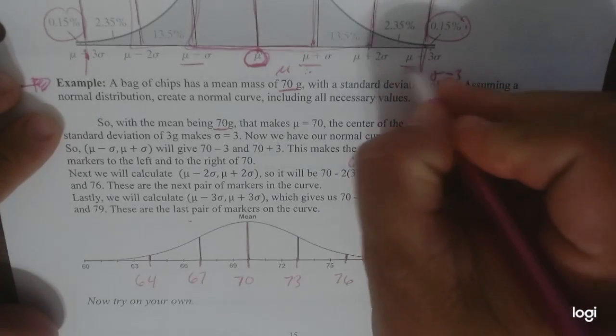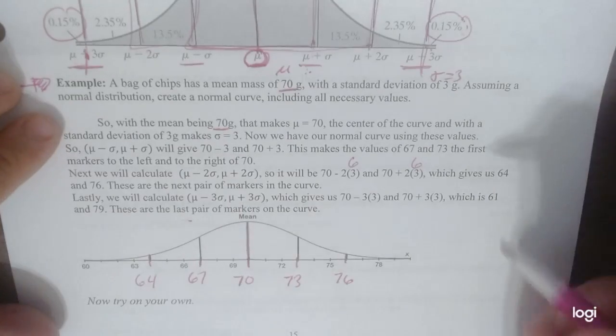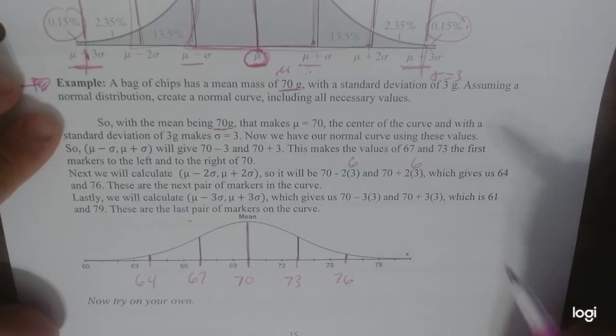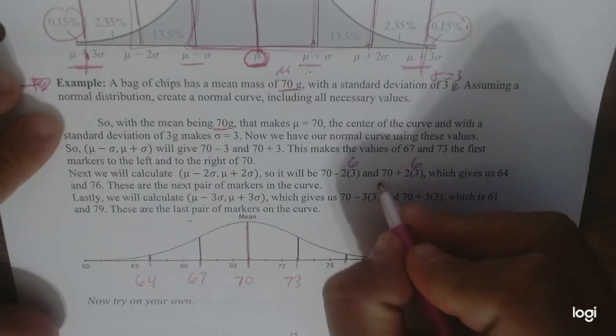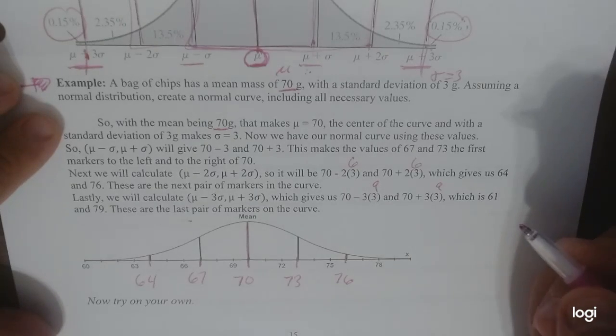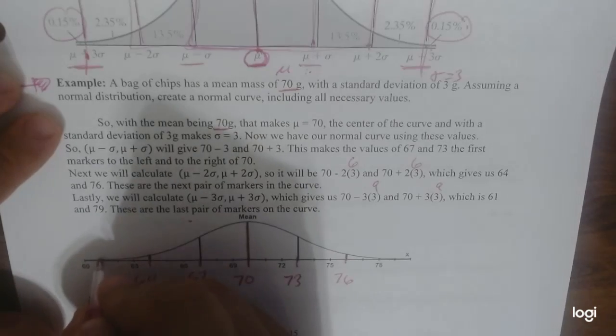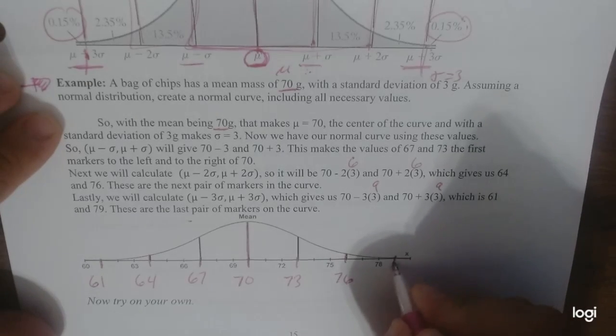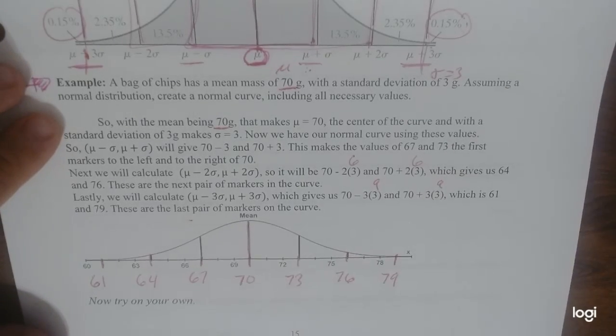And then finally, we're going to get a last one. So that's going to be 3 times 3, and then 3 times 3. Then we just plus and minus. So this is going to be 9. So 70 minus 9 is 61, way out here, and then way up here, 79. And that's how they got the values of those to figure it out. Okay. So that's how we use the empirical rule.